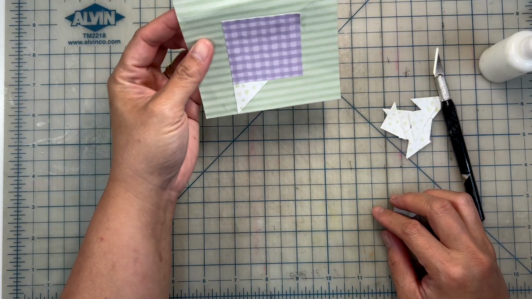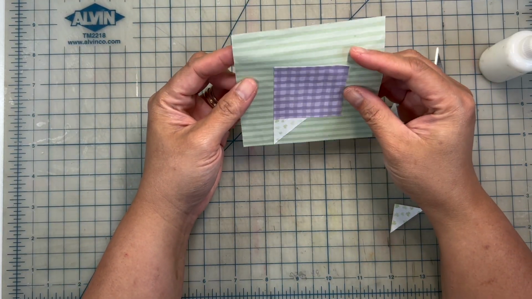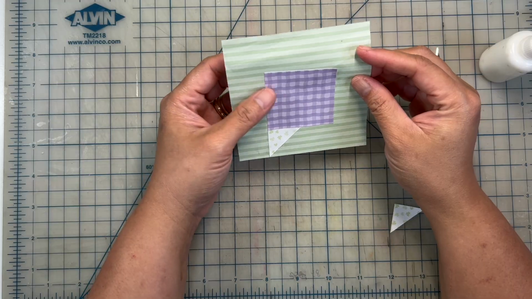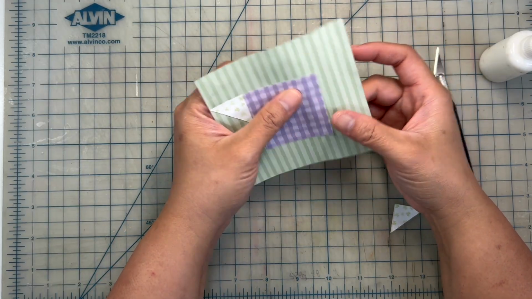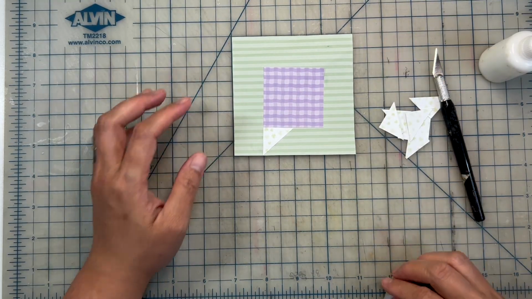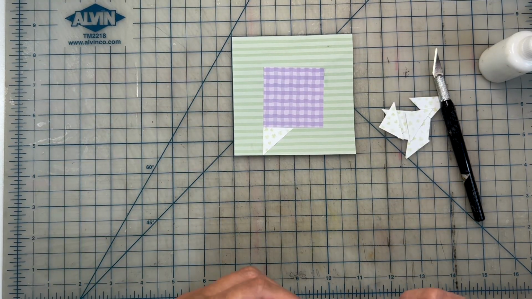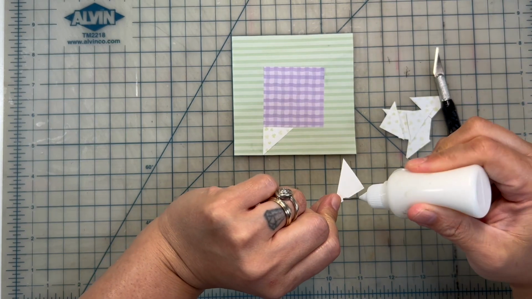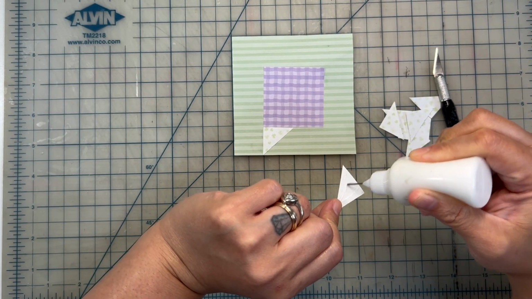It's probably crooked because I cut it crookedy, but that's fine. Don't be like me. Try to make a straighter line.